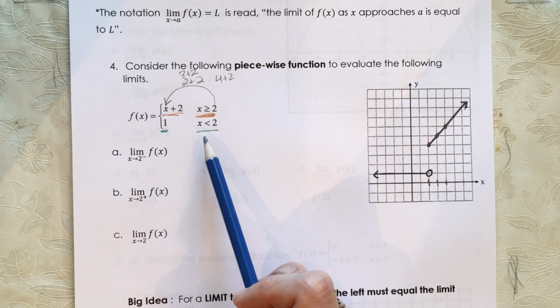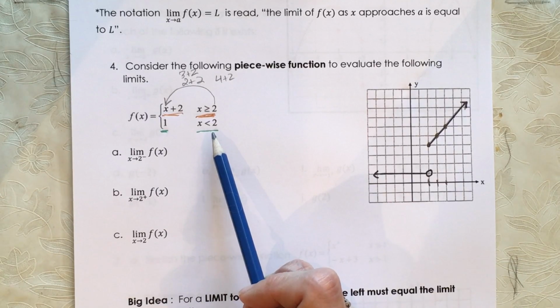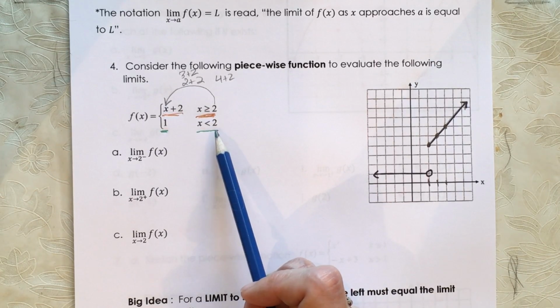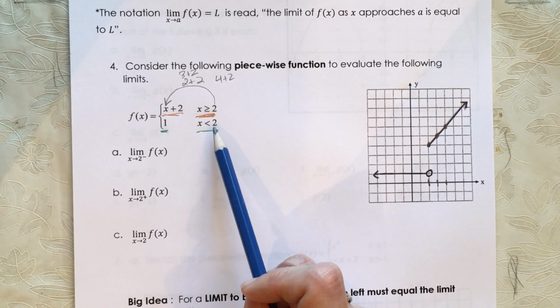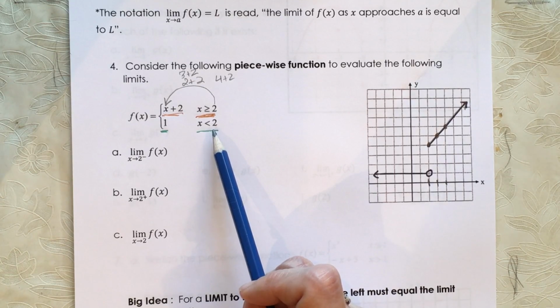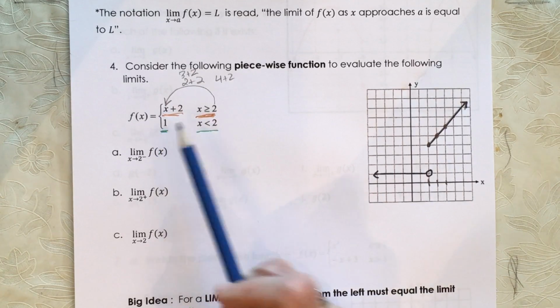The second branch of the function is for x's that are less than 2, strictly less than 2. So though it can't equal 2, it can equal 1.999 repeating. So it can get infinitely close to 2, but not equal to. So what we tend to do is we pretend to sub 2 in, but we would have an open dot there since it's not actually allowed to equal 2. So if we put 2 in, we get back out 1.